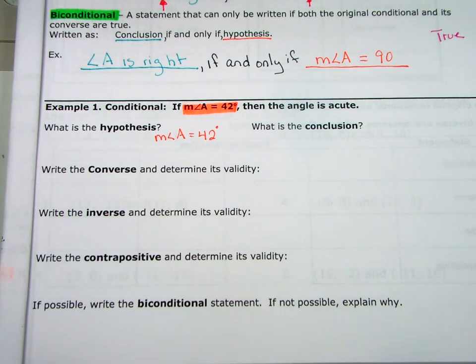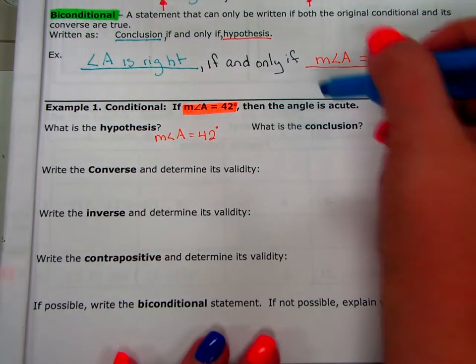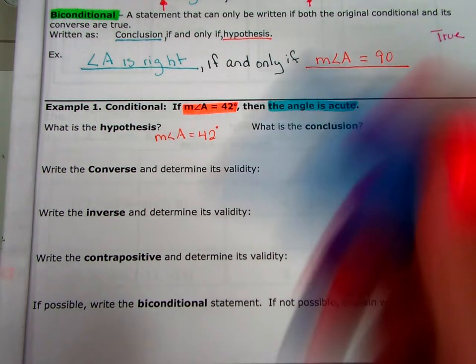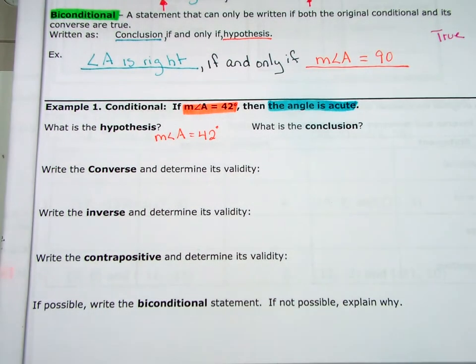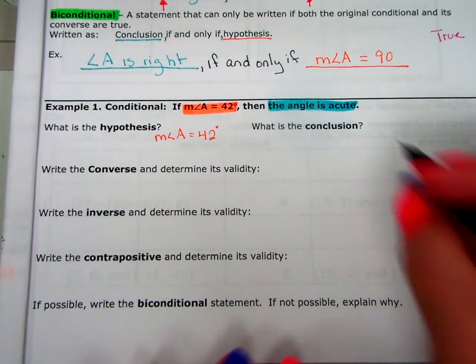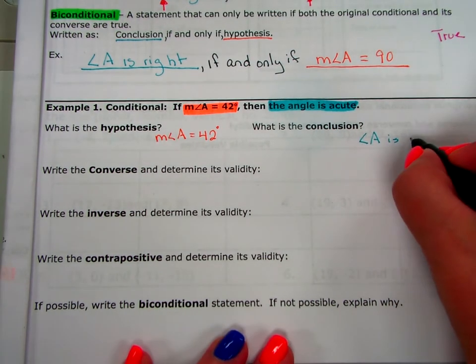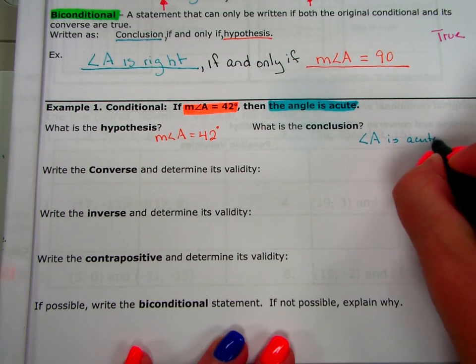What's my conclusion? The angle is acute, and since we know the name of the angle, let's be specific and say what its name is. Angle A. Angle A is acute. It's a cute little angle.